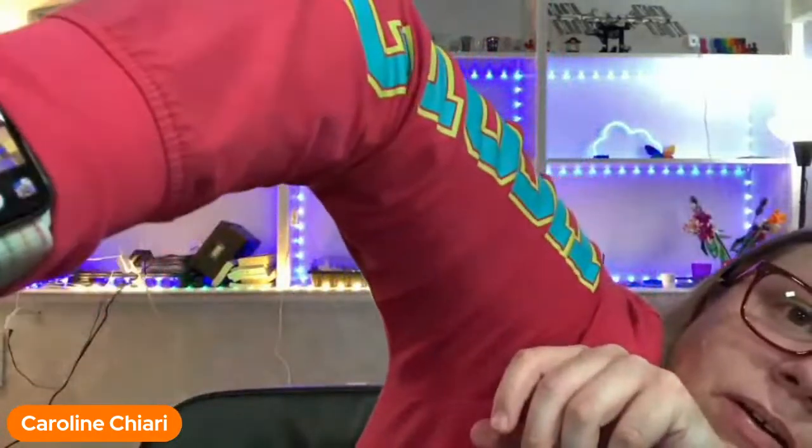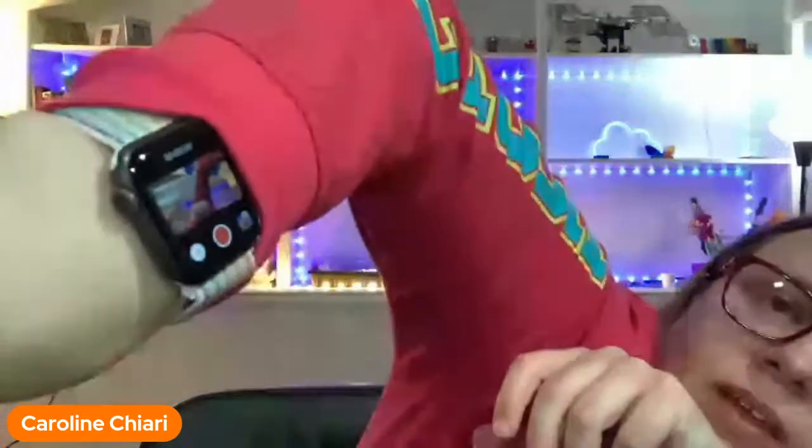There we go. So you can see this is me on the Apple Watch. I can start and stop. So that's what I would usually do. But since I'm right here in front, I'll do it manually. Oh, I quit, exited out.